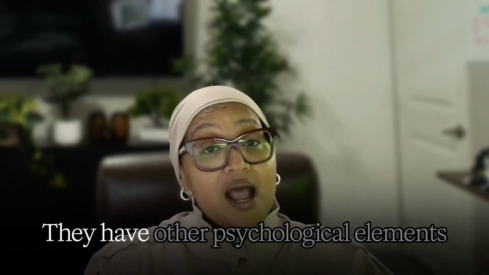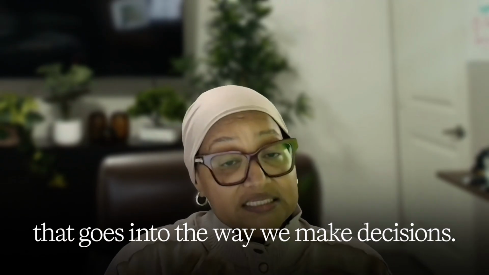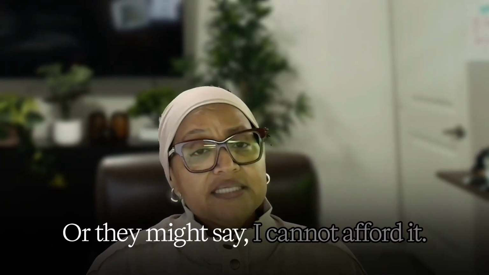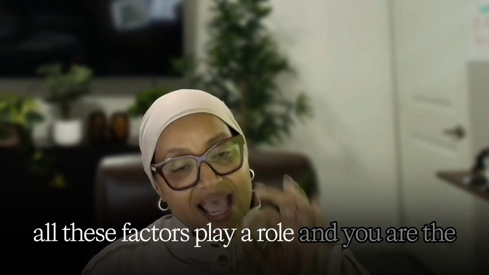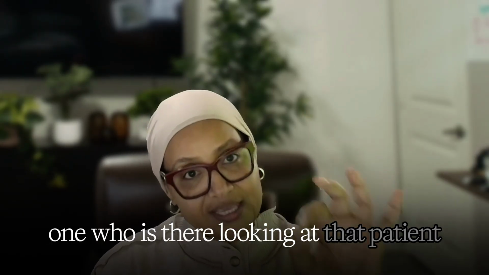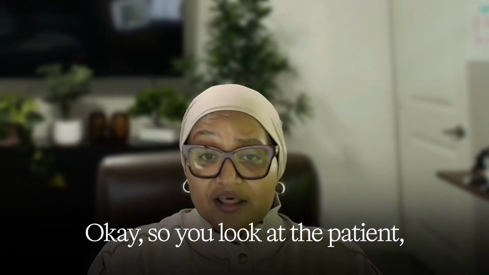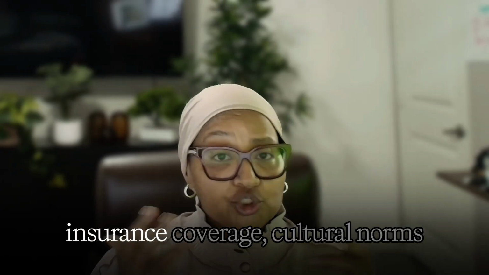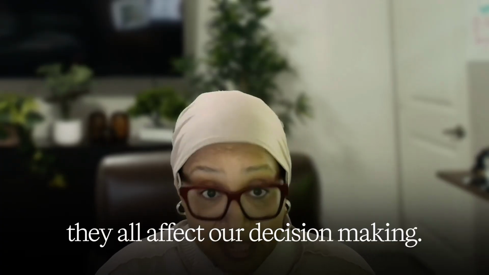They have other psychological elements that go into the way we make decisions. They might say, no, I don't want it. Or they might say, I cannot afford it. All these factors play a role. And you are the one who is there looking at that patient and weighing and balancing things. So you look at the patient, their background, the contextual factors like practice setting, resources, insurance coverage, cultural norms, they all affect our decision making.